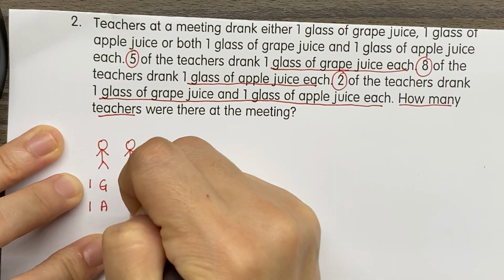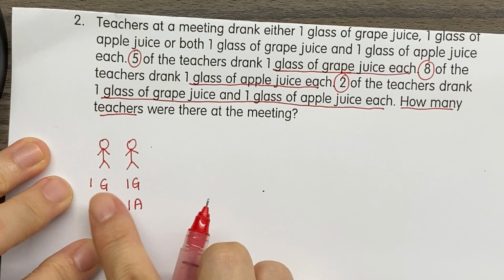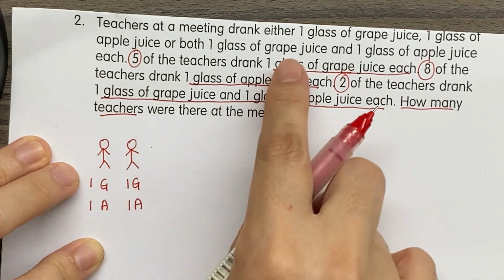1 grape juice and 1 apple juice. So these 2 teachers must be very, very thirsty. They are actually drinking both drinks. Okay, let's go back to the question.